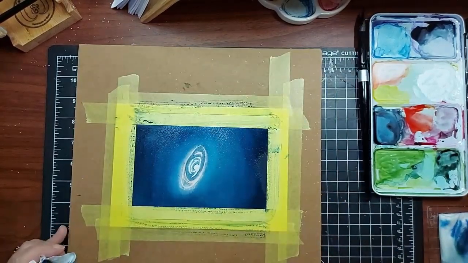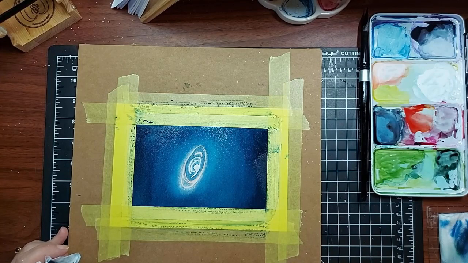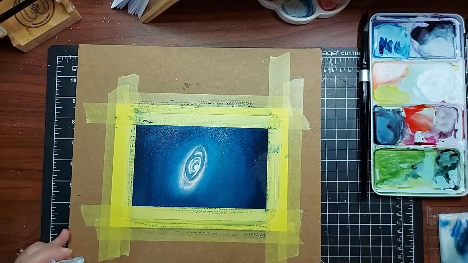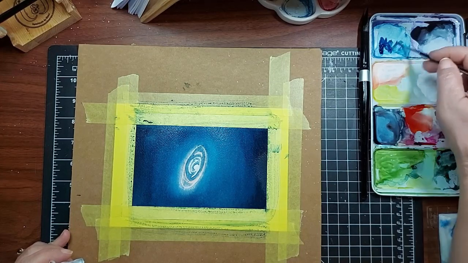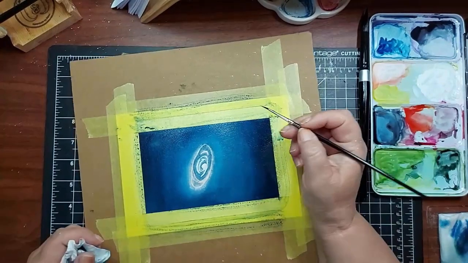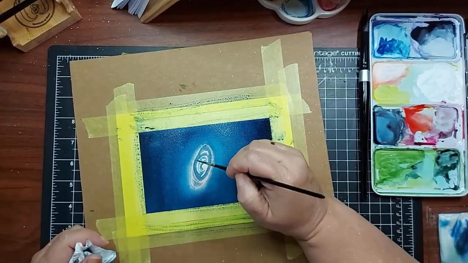I think I'll actually come in with, while this is wet, this may be a big mistake. I hope I don't ruin it. I hope.